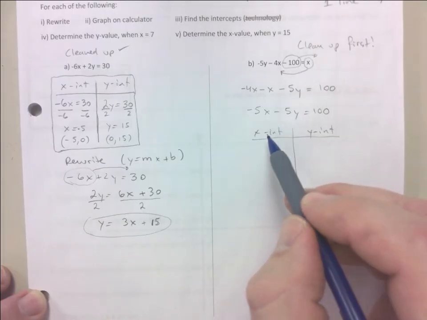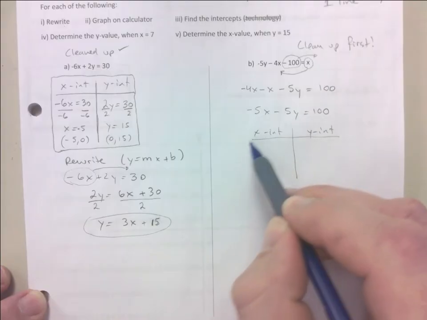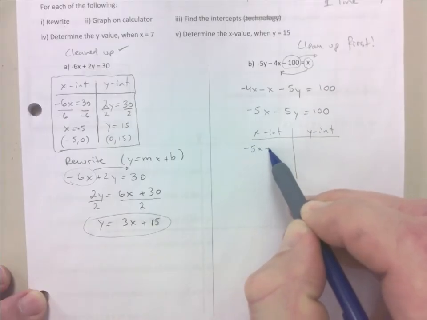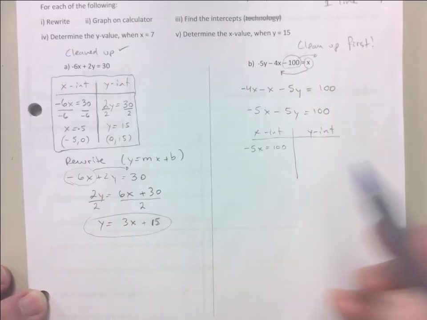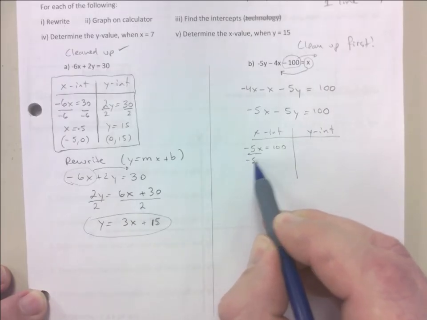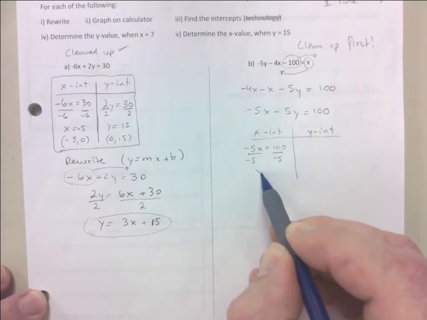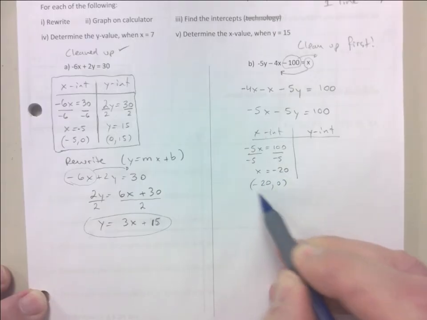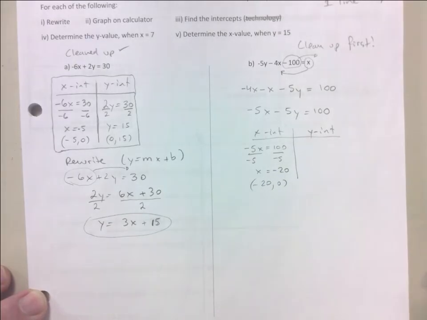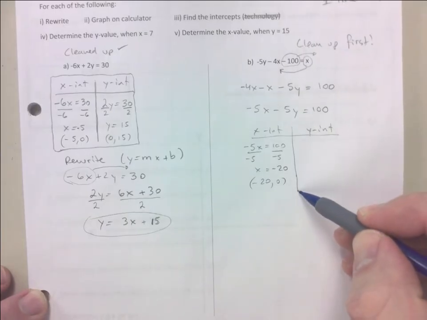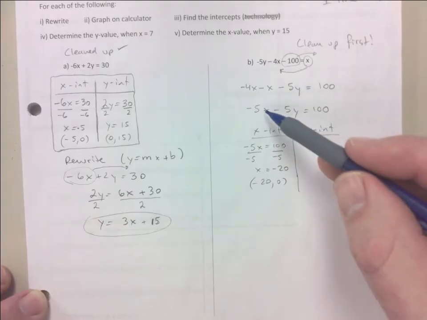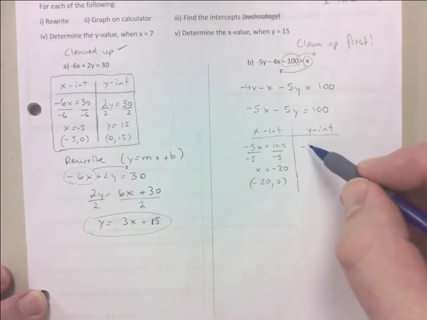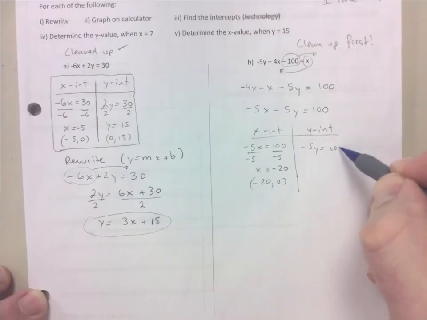So, to find the x-intercept, y turns into 0, so I end up with negative 5x is equal to 100. Divide both sides by negative 5. X is equal to negative 20. Negative 20, 0 is the x-intercept for this line. And the y-intercept is going to be the same numerical value. So x turns into 0, so you end up with negative 5y is equal to 100.